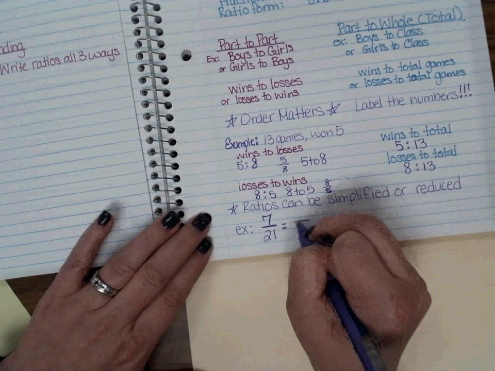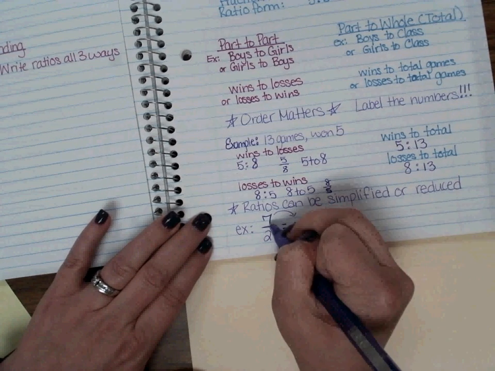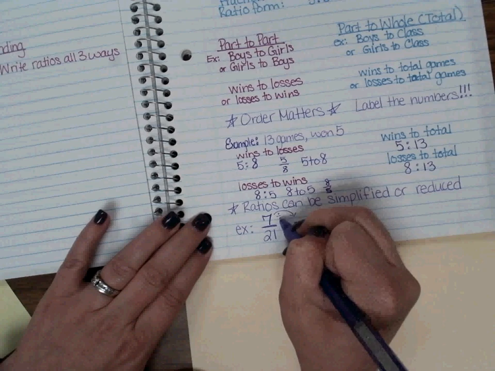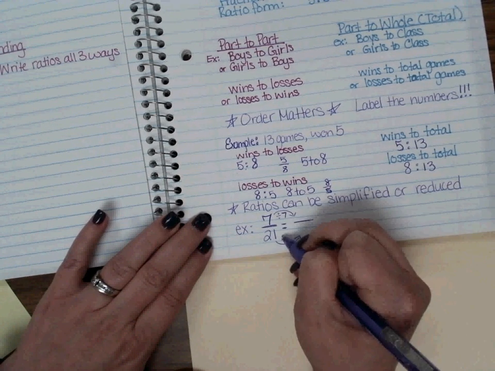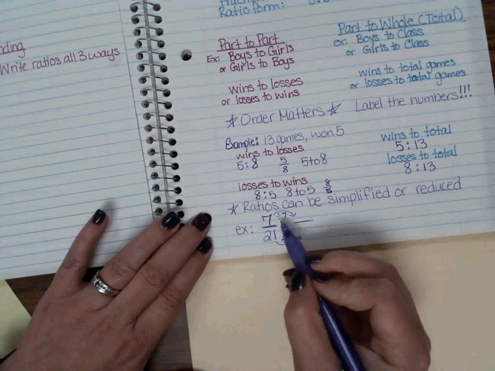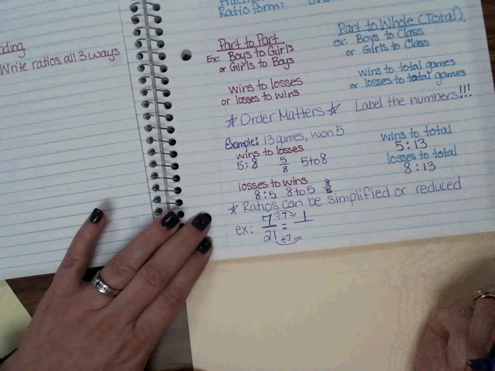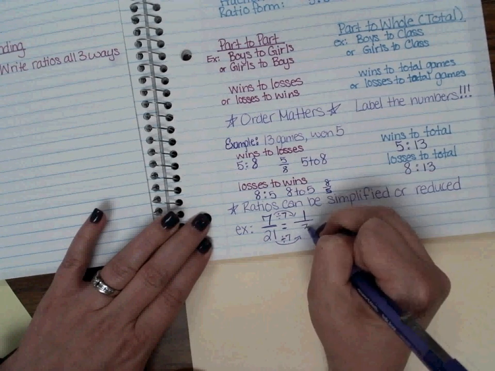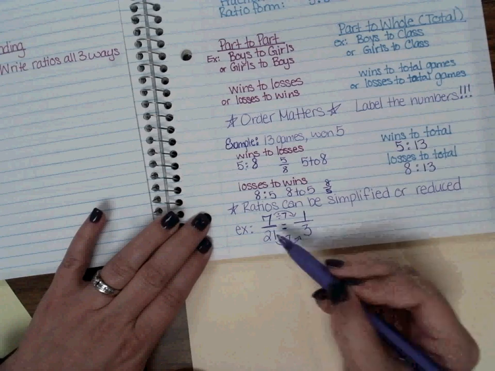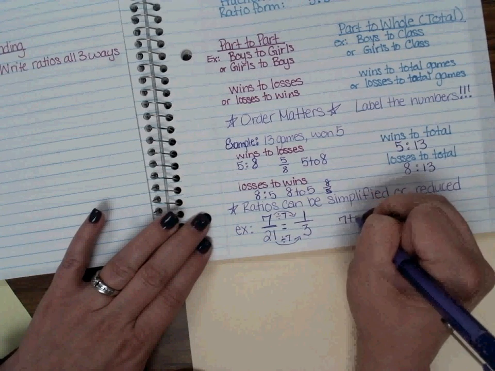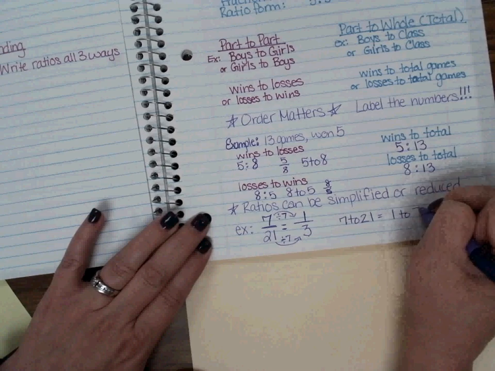So if I'm going to rewrite my ratio, I'm going to do it by a factor of 7. So I can divide the top by 7 and the bottom by 7. 7 divided by 7 is 1, and 21 divided by 7 is 3. So my ratio is brought down to 1 to 3. So 7 to 21 is equal to 1 to 3.